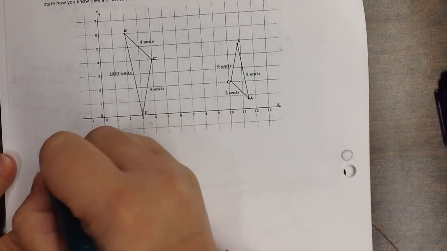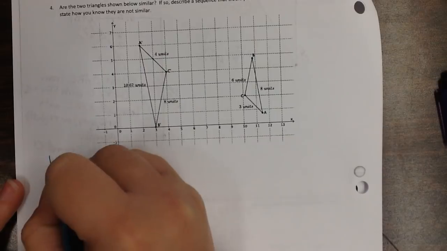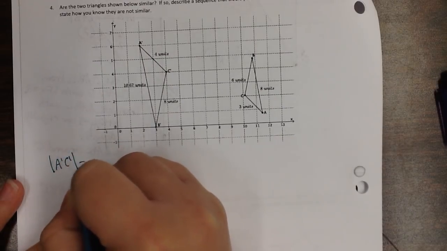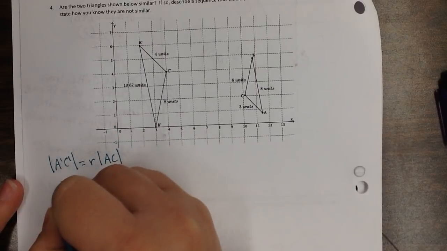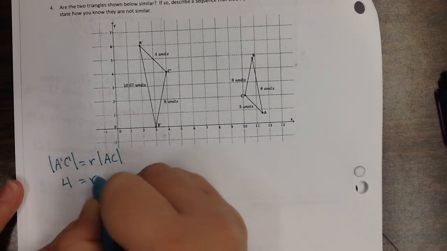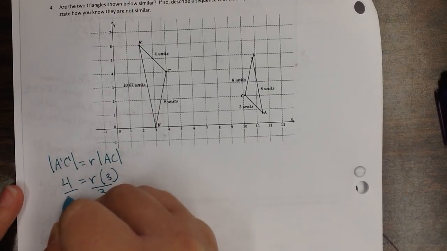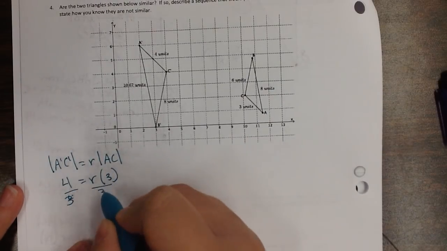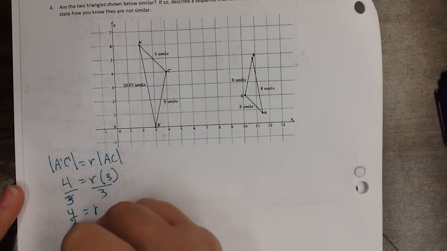So we got to use the definition of a dilation. The distance from A prime to C prime equals the scale factor times the distance from A to C. So this is 4 equals R times 3. So R equals 4/3.